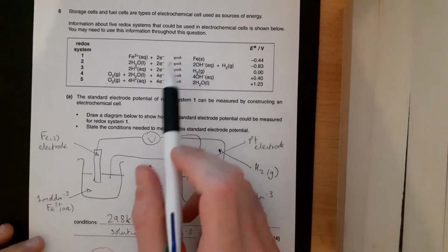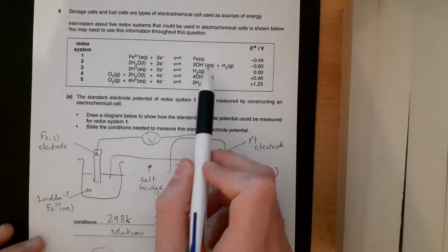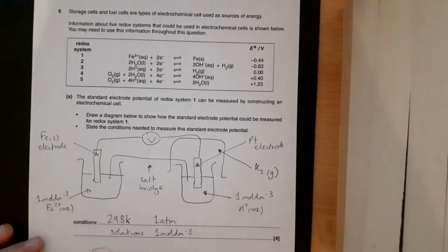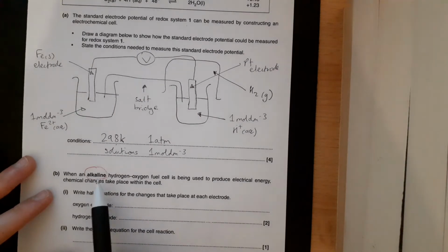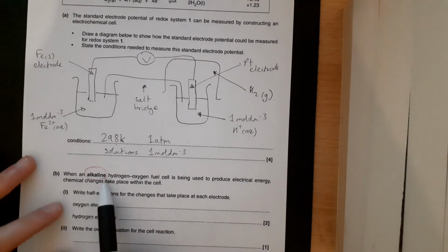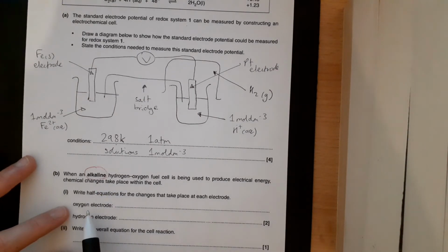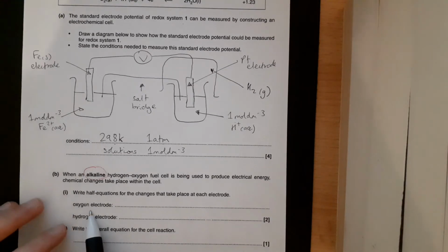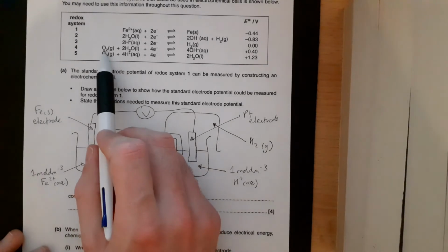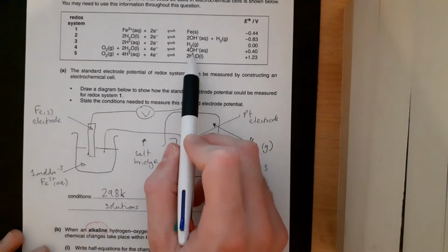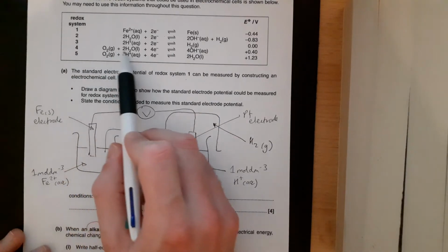If we go up and look at this, you'll see why, because basically all of these electrode potentials, apart from the top one, have got oxygen, hydrogen, water that are all kind of the same thing. So how do we know what's going on here? It's got to be the alkaline ones. So what's the alkaline oxygen one? We're looking for something with oxygen and an alkali in it. So we're looking for oxygen gas here and an alkali OH-. So it's this one, redox system 4.